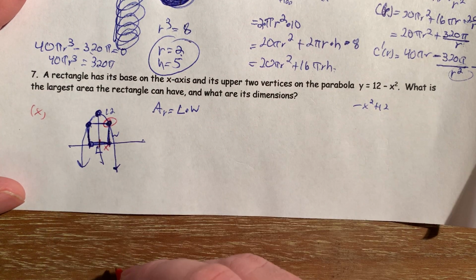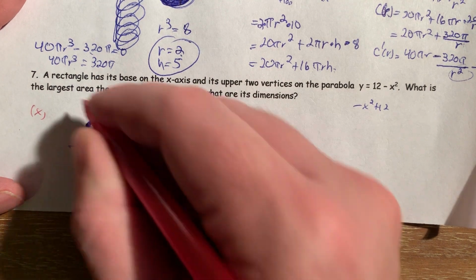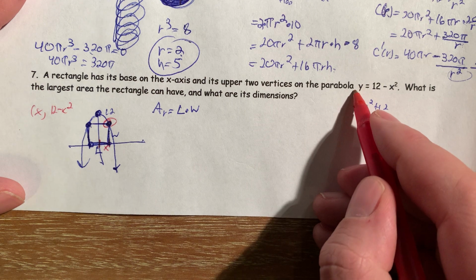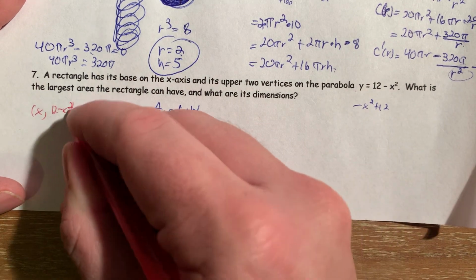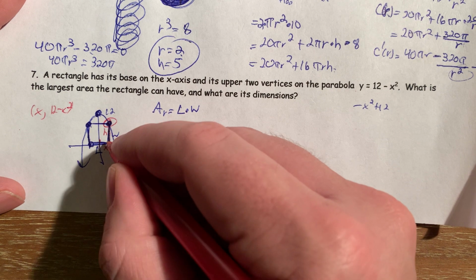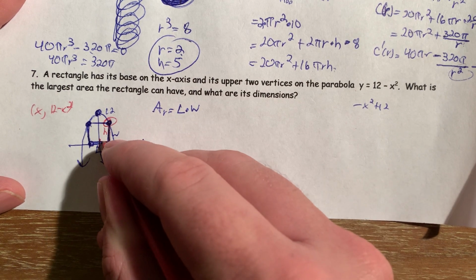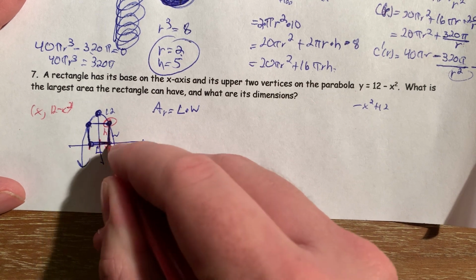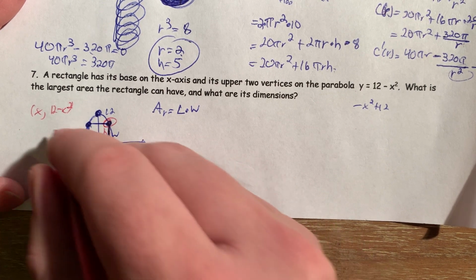This is x. And the y value then would be 12 minus x squared, because that's what it says y is. Y is 12 minus x squared. And so this is the height, is 12 minus x squared. And the width is going to be not x, because it's from here to here, right? Or I guess I called this the length. It's going to be 2x.